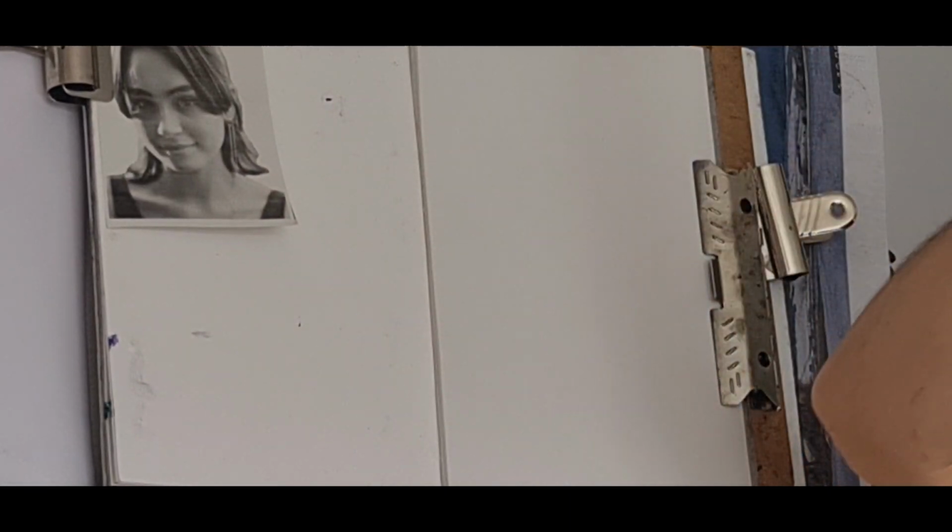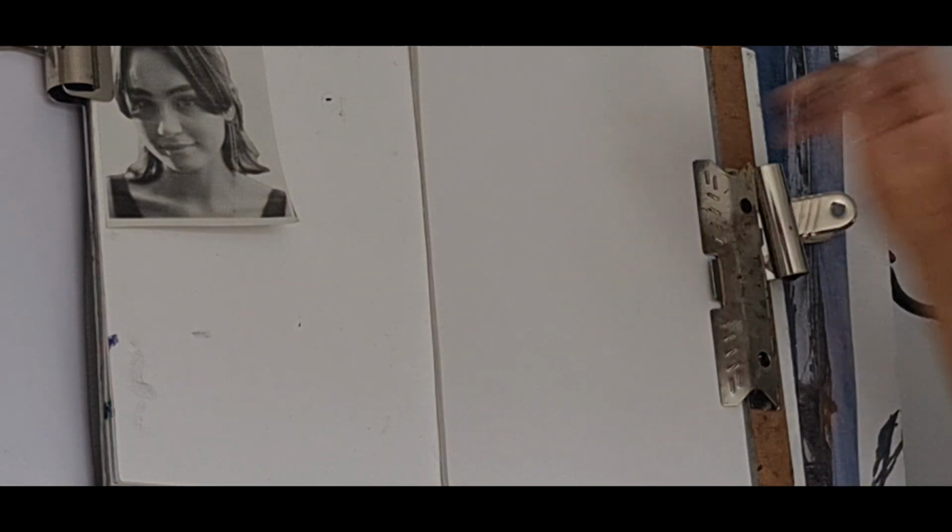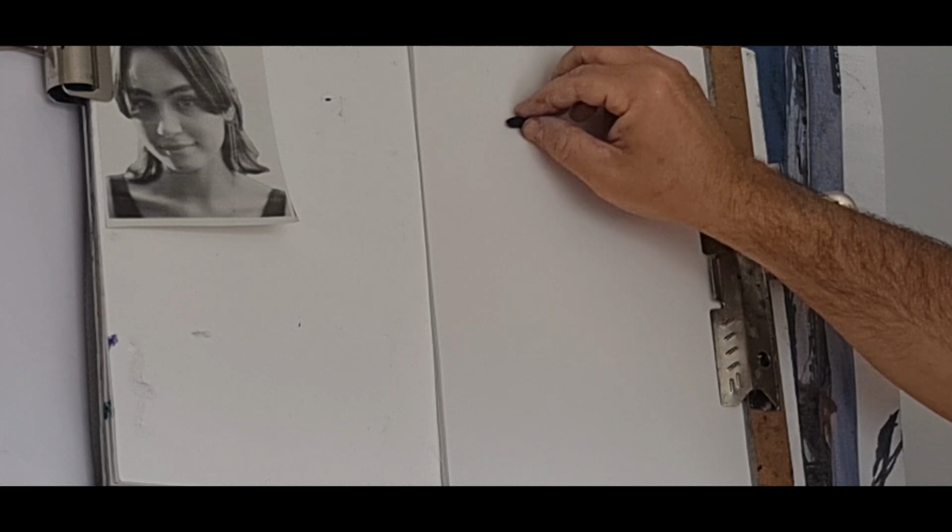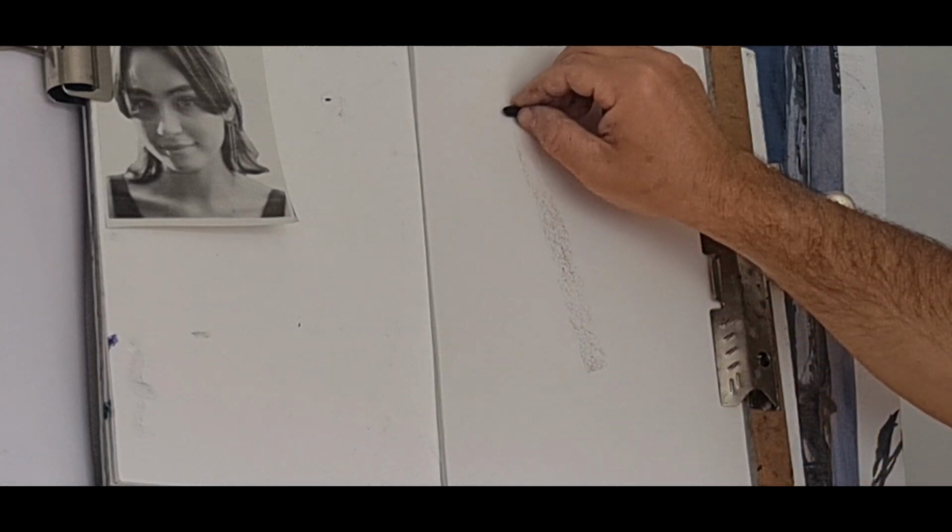Do you need the light? Do you need that? There's no need for the main light, no? Okay. So it's basically, it's this one.